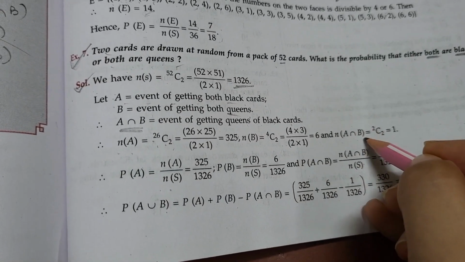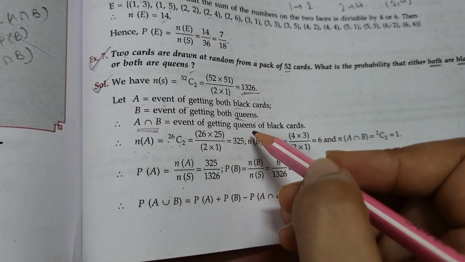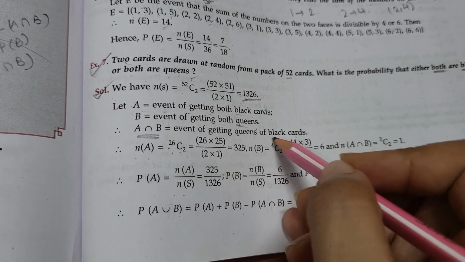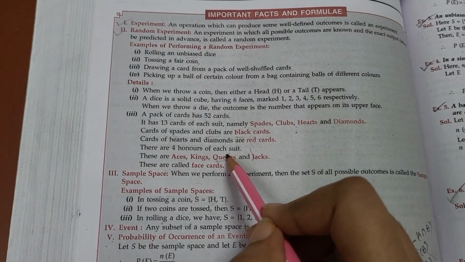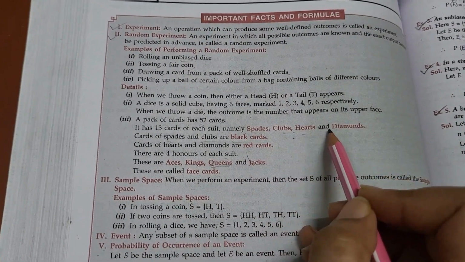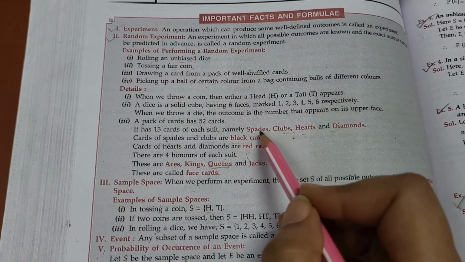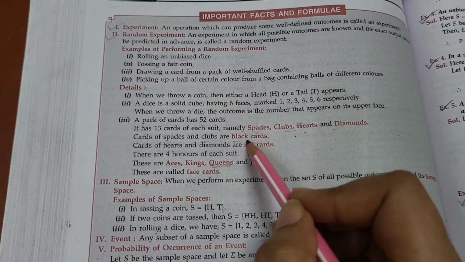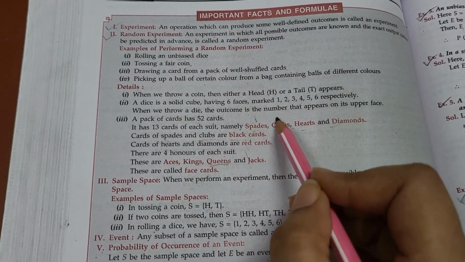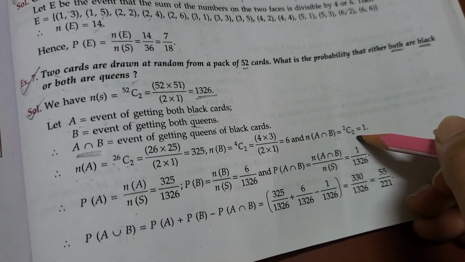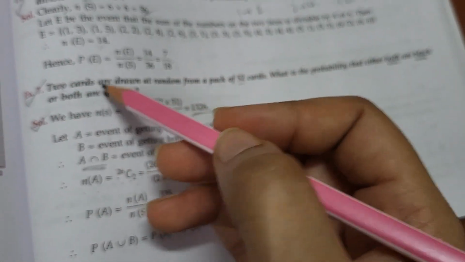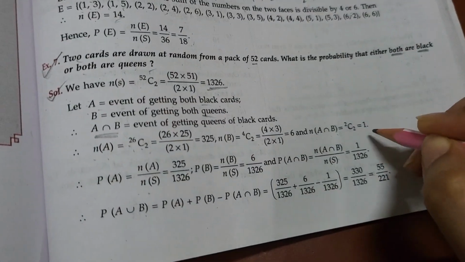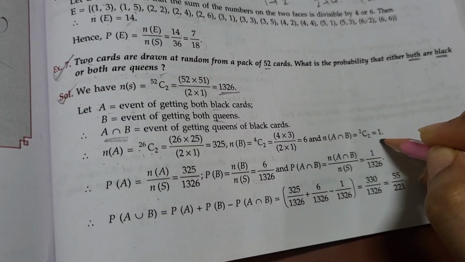And A intersection B is drawing black cards which are queens. The 4 queens are from 4 different suits, but the clubs and the spades are black. So here is 1 queen and here is 1 queen, so we get 2 black queens. Out of the 2 black queens, we are drawing 2 cards. Hence, it is 2C2.